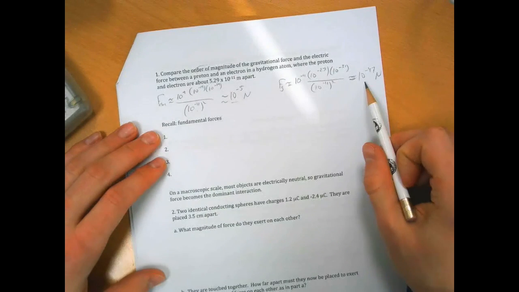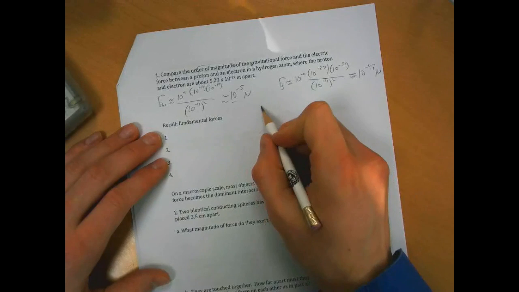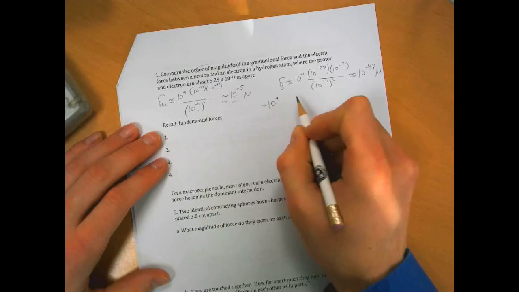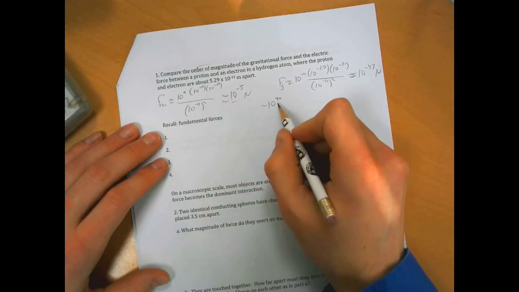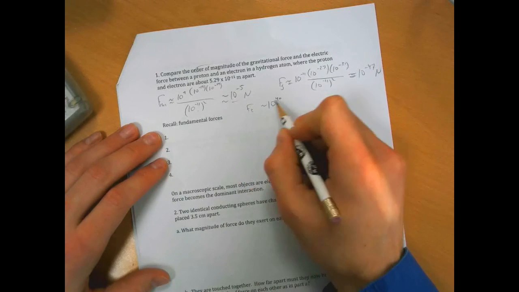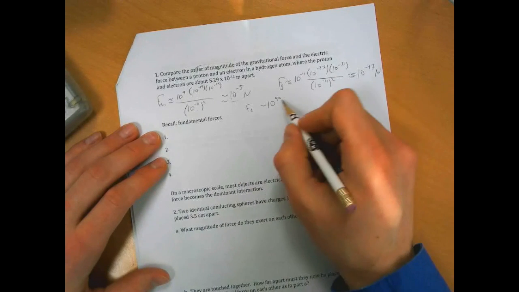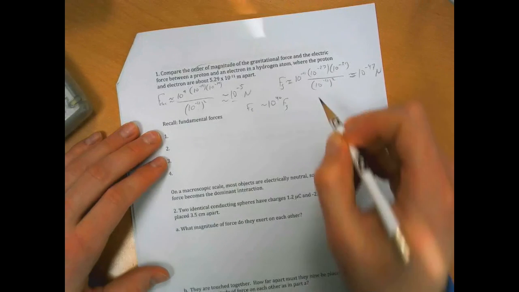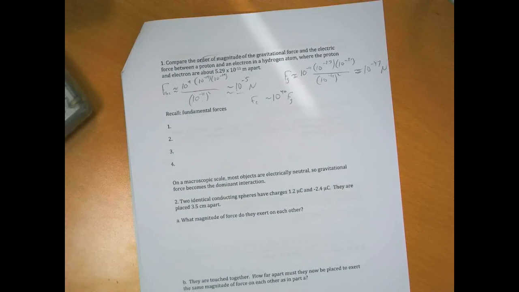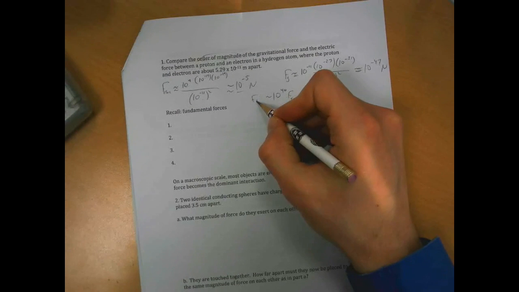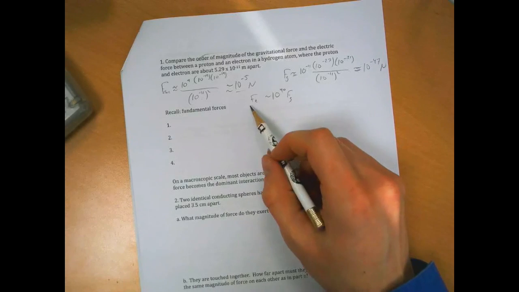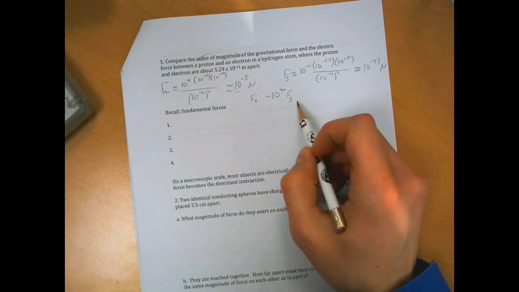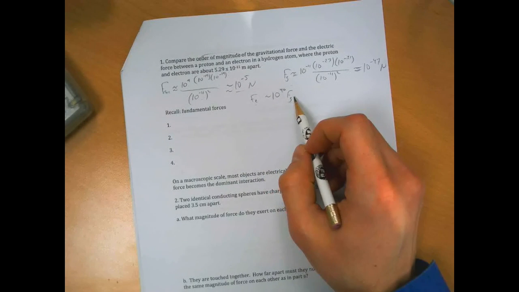So, what's the difference between these two? 10 to the 40th. The electric force is 10 to the 42nd, but whatever. Electric force is about 10 to the 40th times the gravitational force between them. And that's kind of a good thing. What this tells us is that when we get down to atomic scales, electric force is way, way bigger than gravitational force. The gravitational force is negligible.